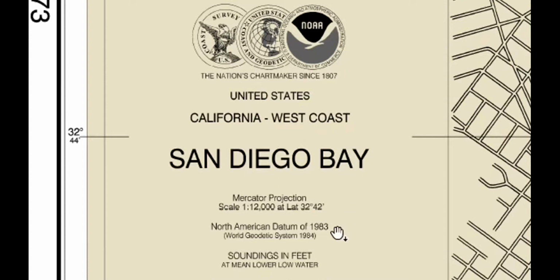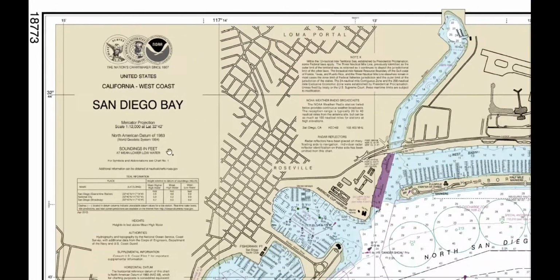I see my horizontal datum, North American Datum of 1983, which is WGS 84 equivalent. And I see my vertical datum. My soundings will be in feet at mean lower low water. I also begin to see other notes and information on land. That's typically where we're going to find our notes and other information.